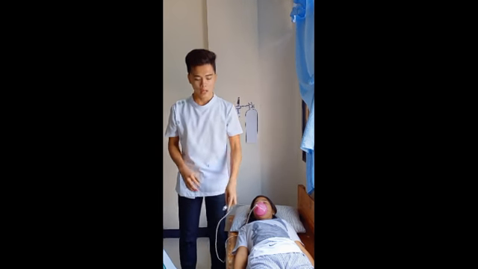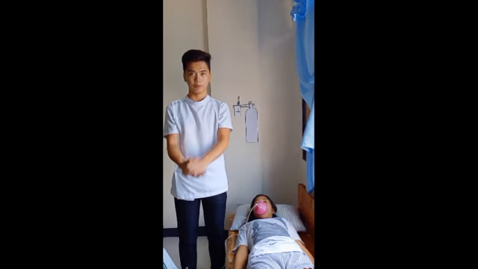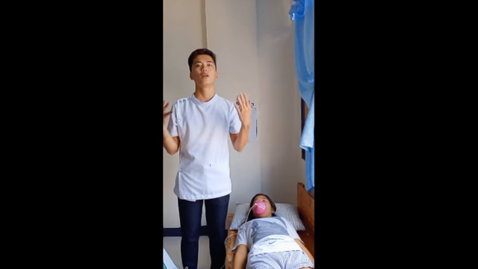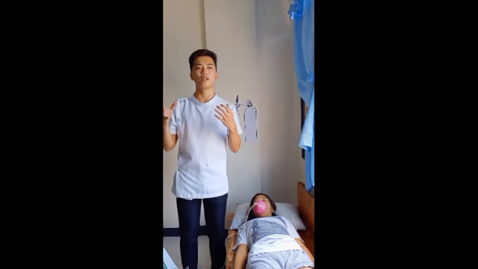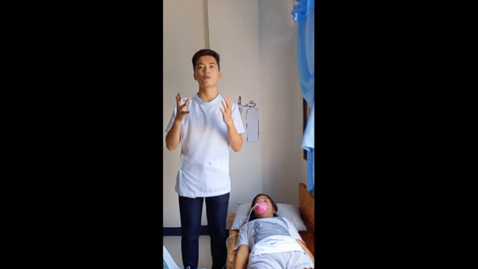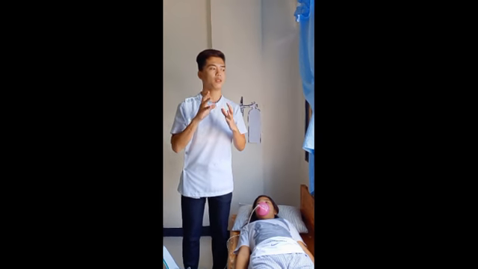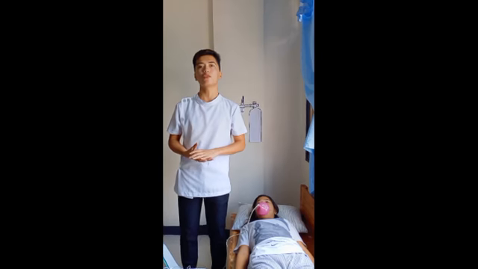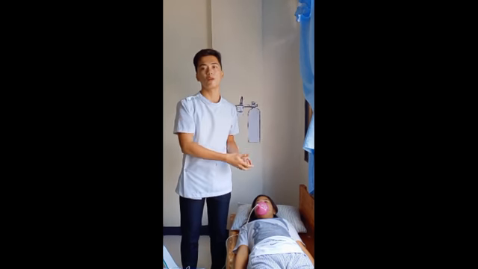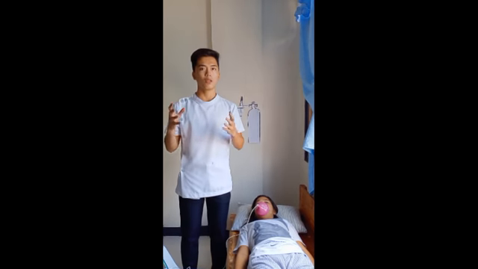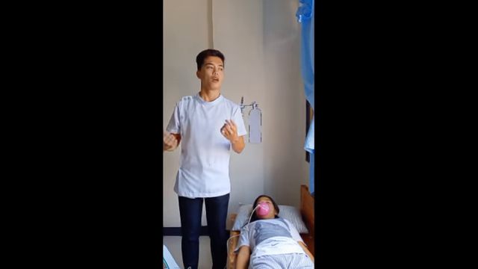So again, I'm going to perform hand hygiene, because hand hygiene is very important to us. This is one of the important precautions in the world, preventing microorganisms from transferring between my patient and me. And also we need to document all the procedures.